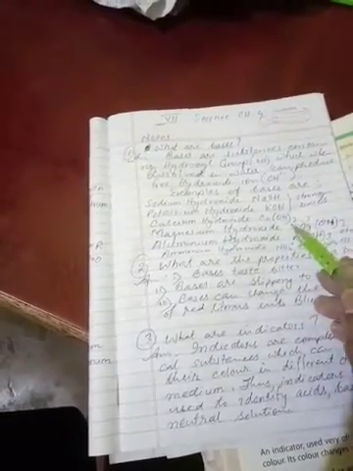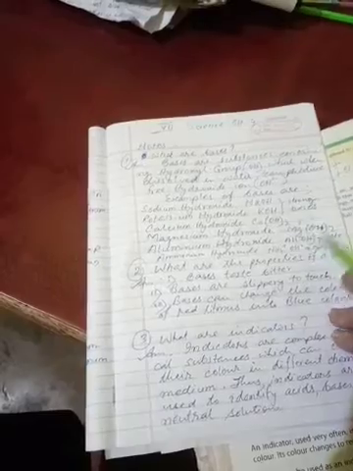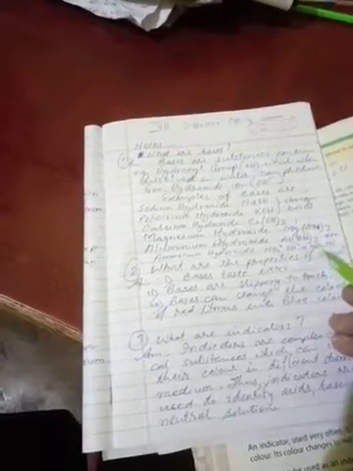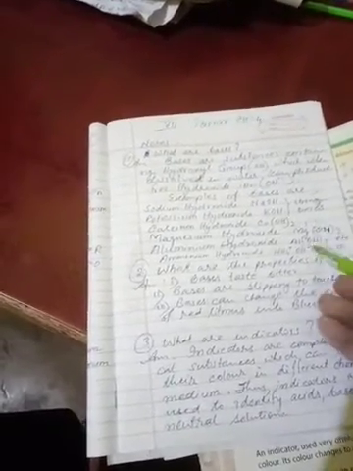So these are various examples of bases, and out of these bases, sodium hydroxide is a strong base, potassium hydroxide is a strong base, and other bases are considered weak bases. So calcium hydroxide is a weak base, magnesium hydroxide is a weak base, aluminum hydroxide is a weak base, ammonium hydroxide is a weak base, zinc hydroxide, and iron hydroxide, ferric hydroxide, ferrous hydroxide. These are all examples of weak bases.